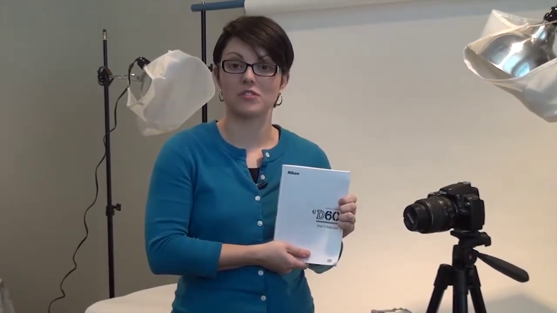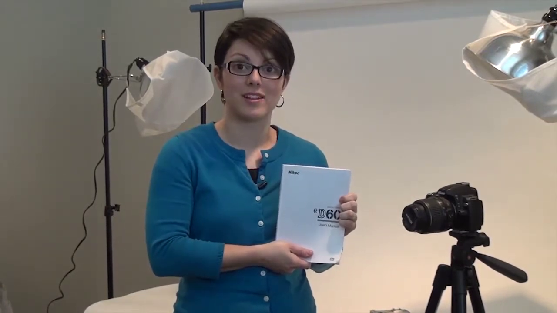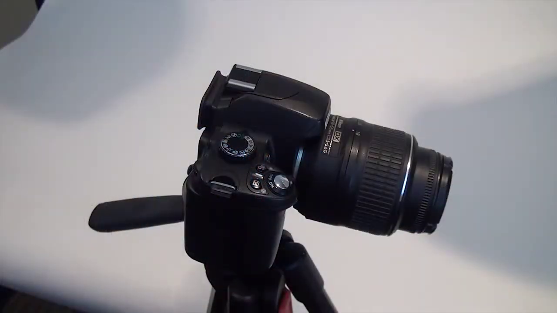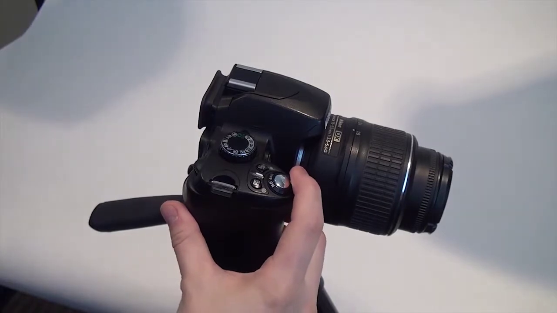The day before you plan to shoot, it's a good idea to check your camera. Make sure you have charged batteries and lots of free space on your memory card. It's also a good idea to locate your camera's manual and have that handy the day of the shoot so you can refer to it with any specific questions. The first thing you want to do is turn on your camera.